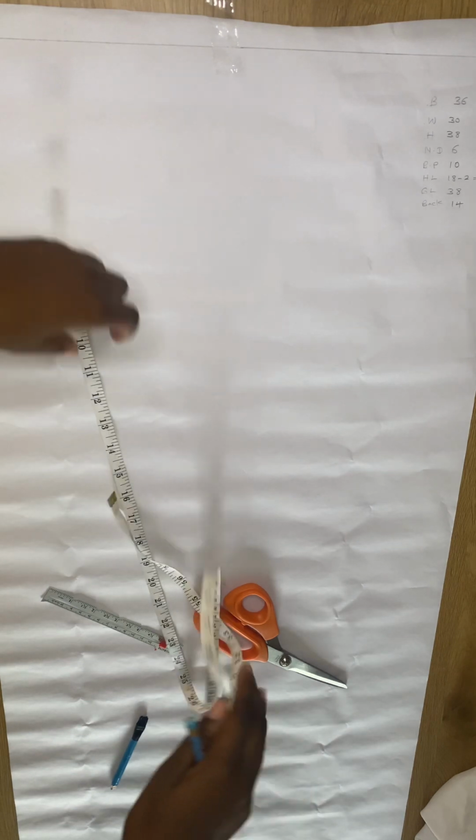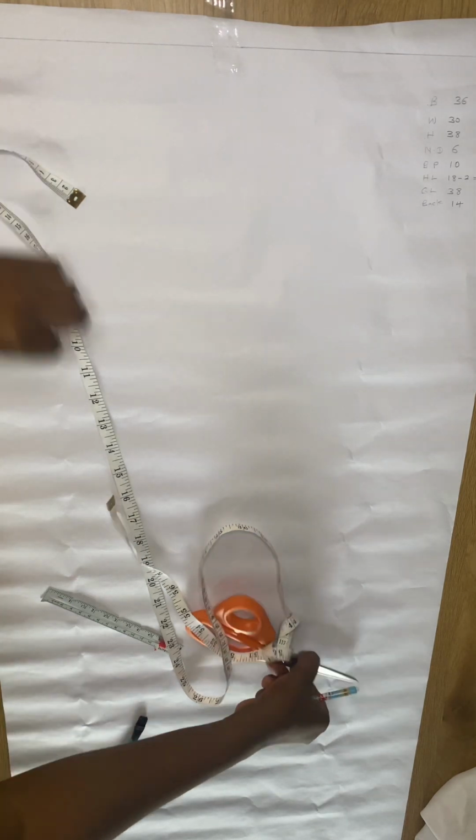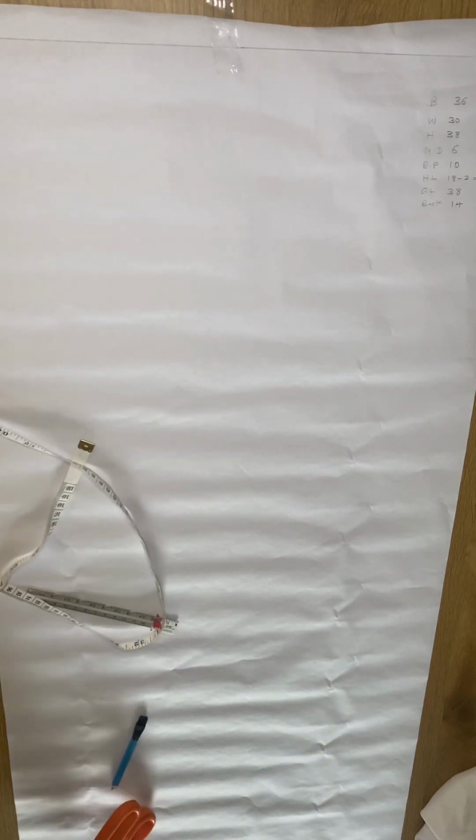So first of all, we'll be ruling out our girth measurements. Our girth measurements are the circumference measurements we take, like your round bust, your round waist, and your hip. You take the circumference later. Yes, let me rule that out.